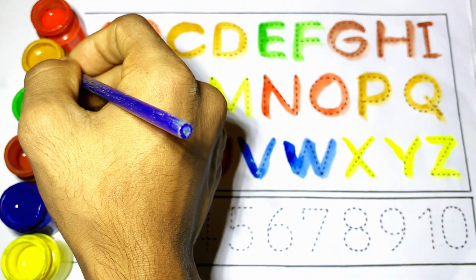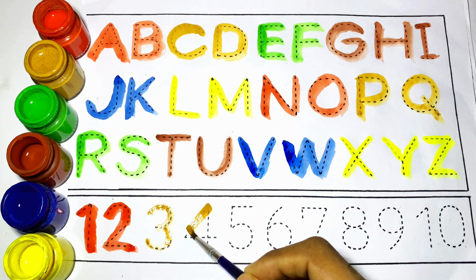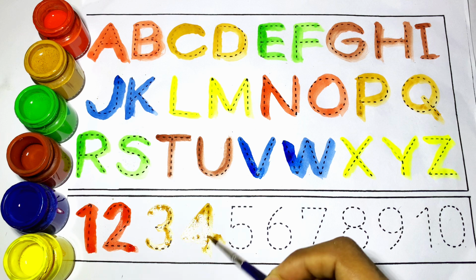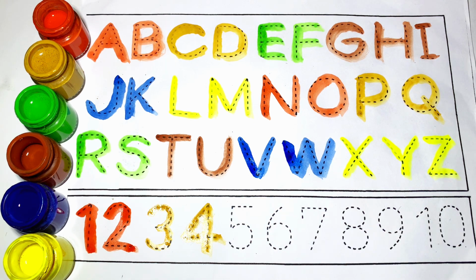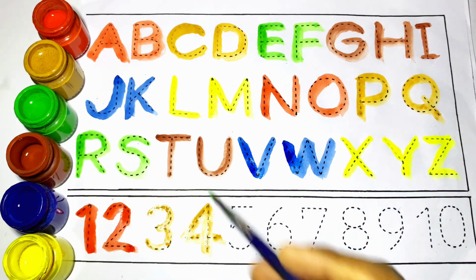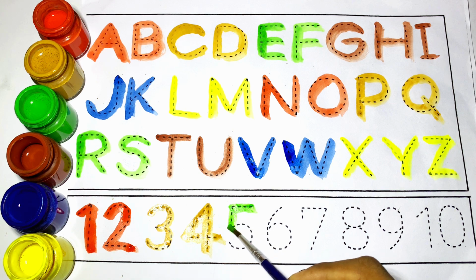Kids, again use yellow color and draw 4. The numbers of 4. F O U R, 4. Kids, next 5. The numbers of 5. And use green color. F I V E, 5.